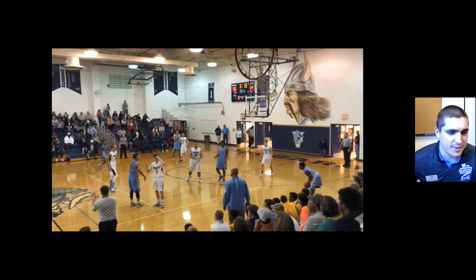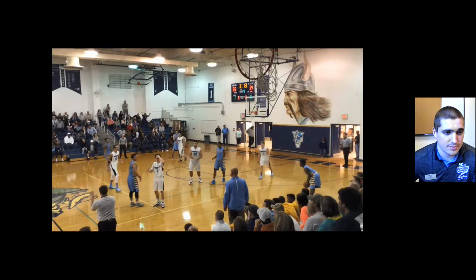It's hard to see here, but 33, the player who just had the ball, takes a dribble and then kind of does a push dribble, touches it with two hands, and then quickly tries to dribble again. This referee sees it, and that is a double dribble.